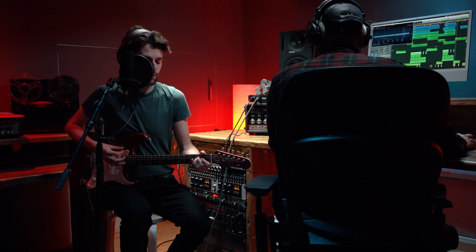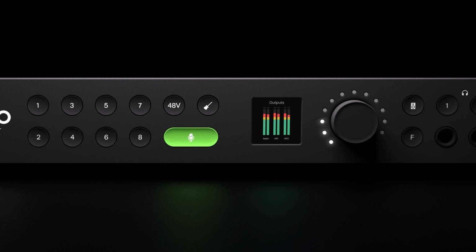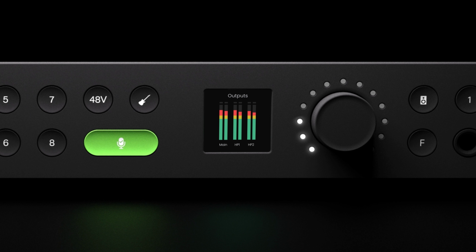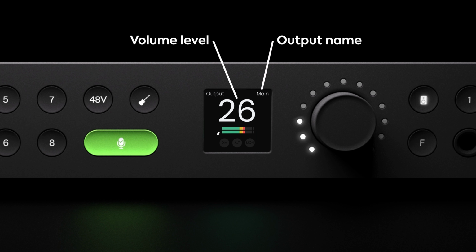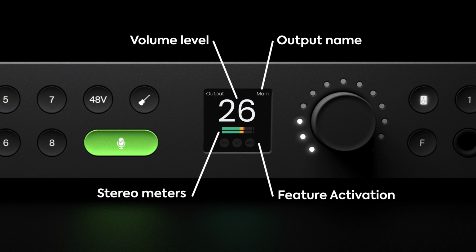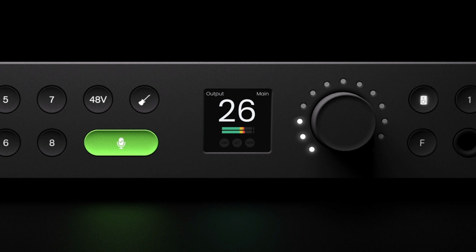Now moving on to the output status screen. Similar to the input status screen with a few key differences, the output screen displays the output name, the volume level, stereo meters, as well as a feature activation display. With an output selected, the control wheel will now control the volume of that output, ranging from 0 to 100.